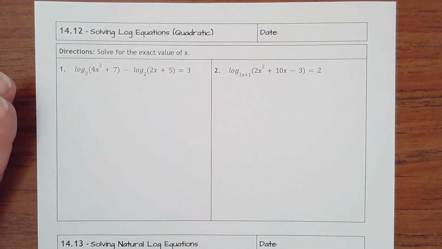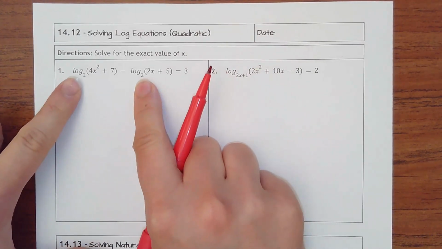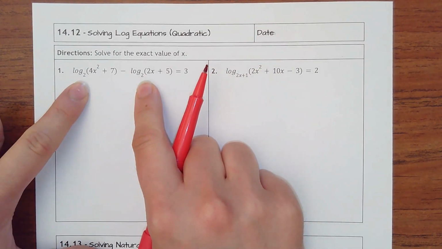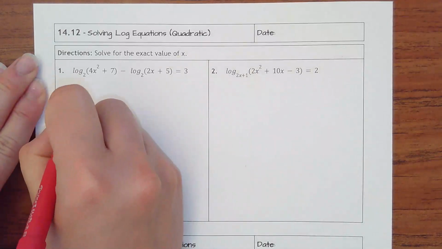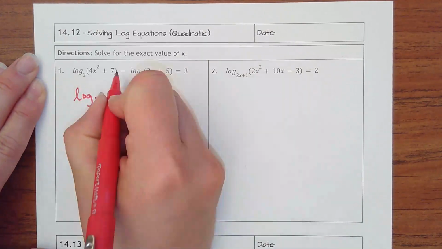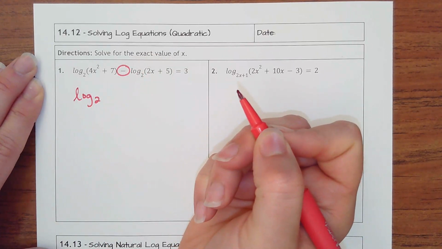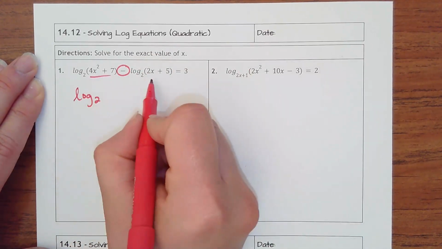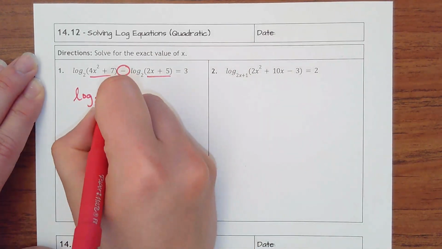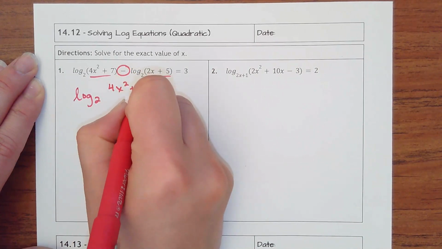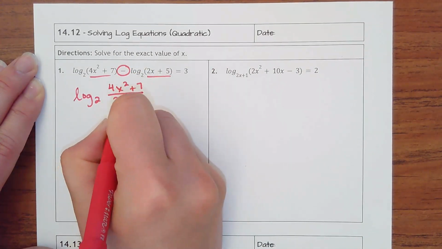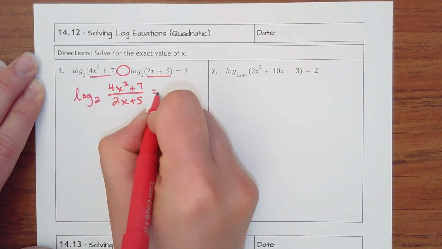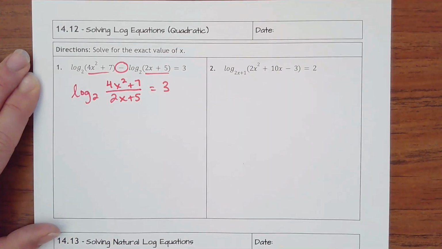So our first job is to combine the logs together because we can't do anything when the logs are split. Because I see both of them are log base 2, I'm going to put them into a single log base 2, and subtraction between the logs means I have division when I put these parts together. So I'll have 4x squared plus 7 over 2x plus 5. I know it looks scary. It's okay.